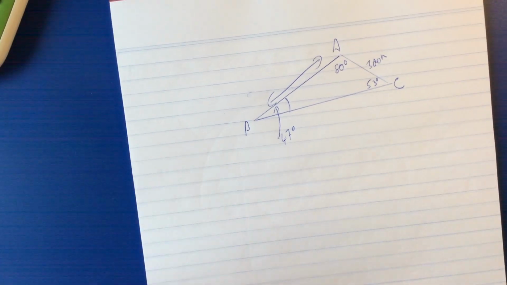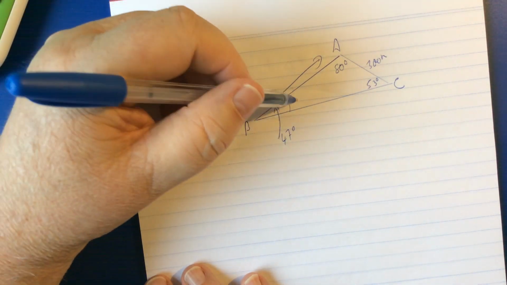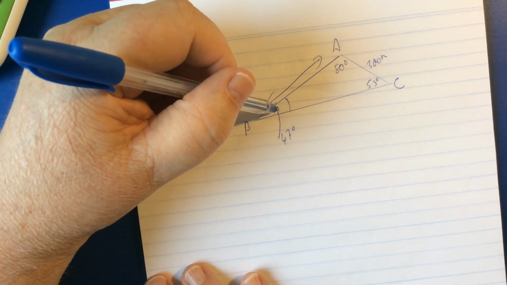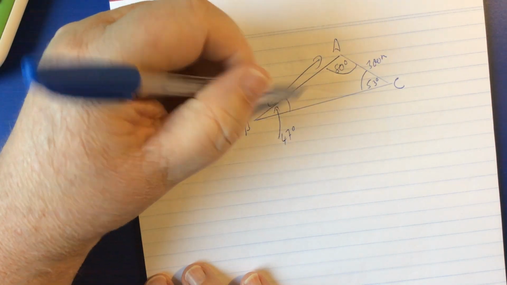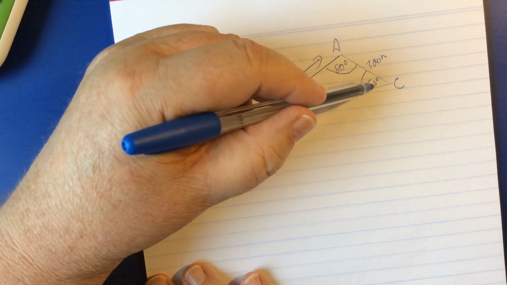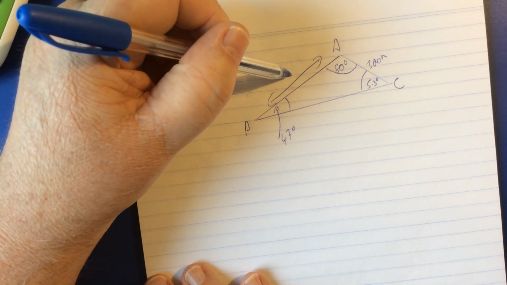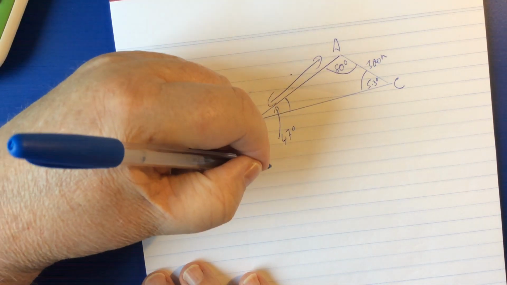Now the sine rule again, and I'm going to just put in the relevant parts of it. So what we know is the following. We know this angle, we know this length, we know this angle and we're looking for this length. So let's go to work.